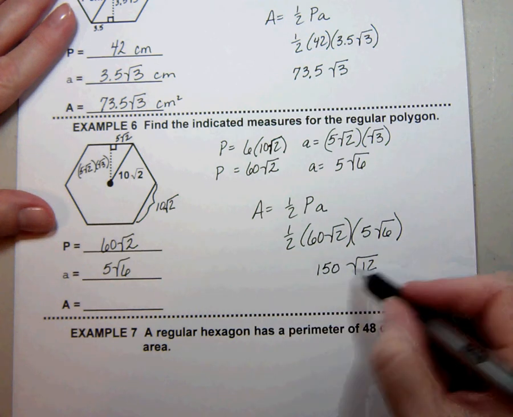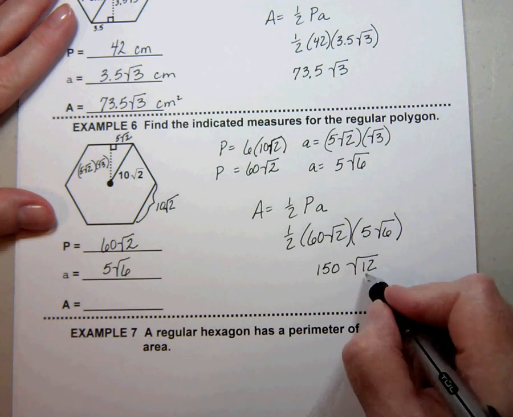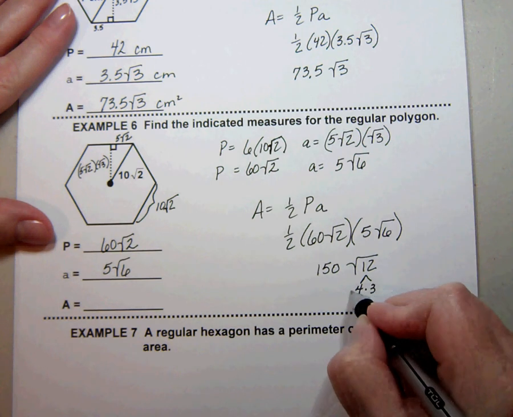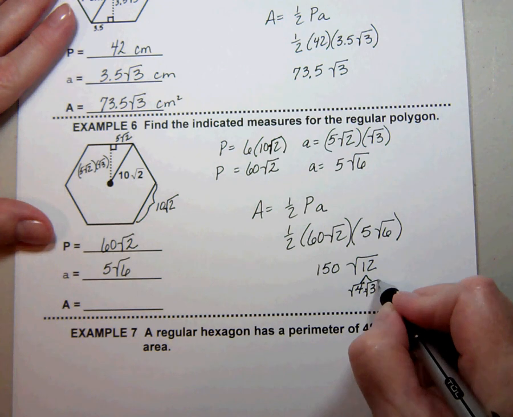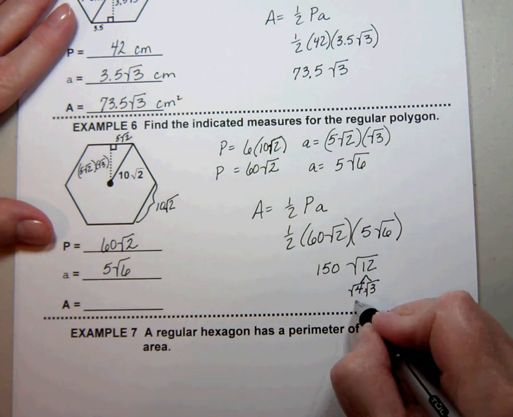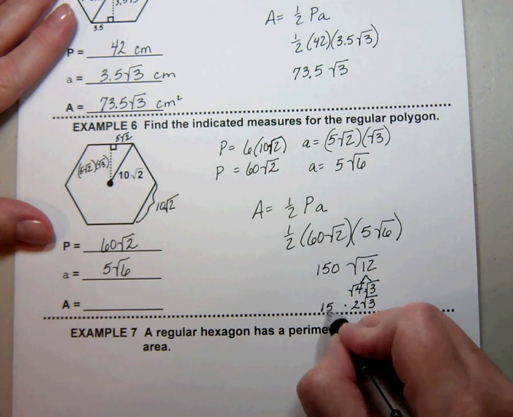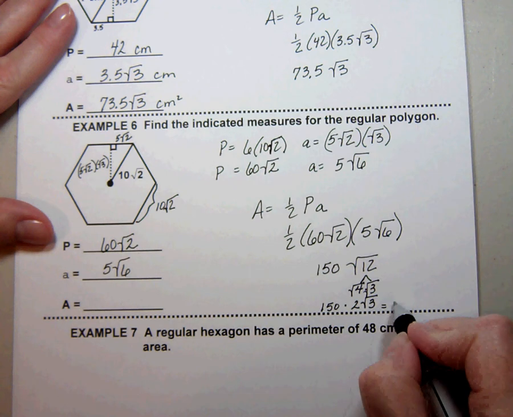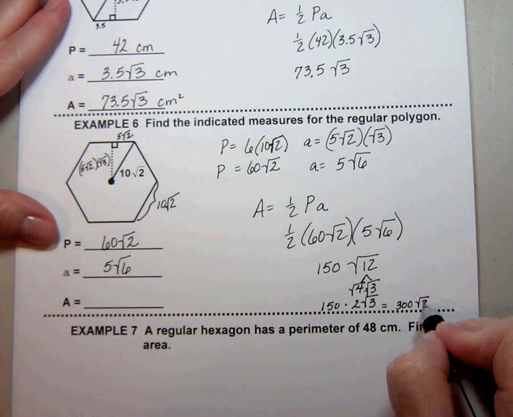So now this is actually not simplified, because the square root of 12, let's talk about that for a second. The square root of 12 can break down into the factors 4 and 3. And if you remember, the square root of 4 is a perfect square, and the square root of 3 is not. So since the square root of 4 is 2, the square root of 12 can be written as 2 times the square root of 3. And then that times 150, you just multiply the 2 times the 150, so that's going to be 300 times the square root of 3.